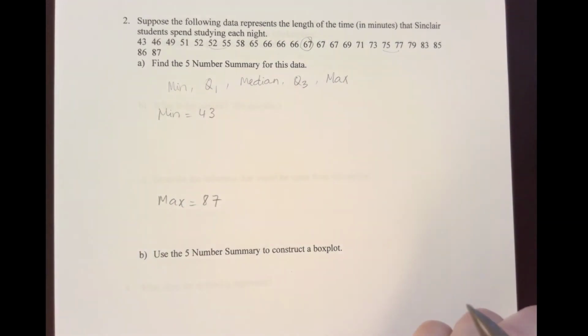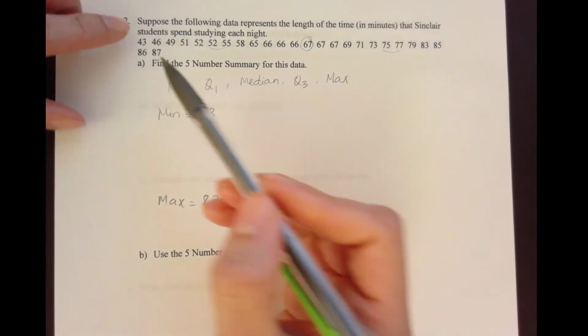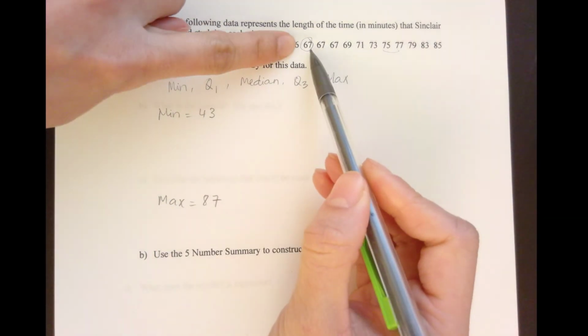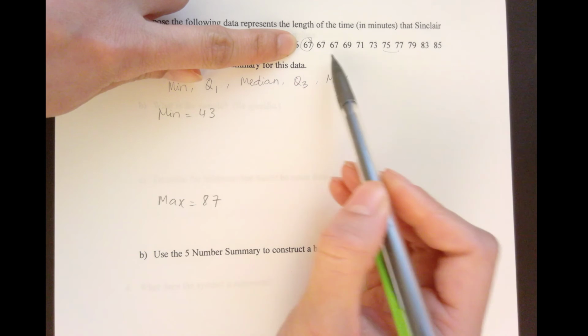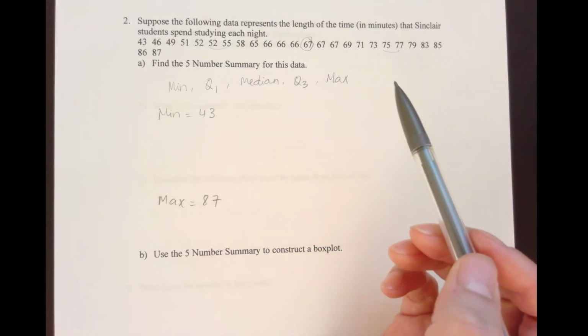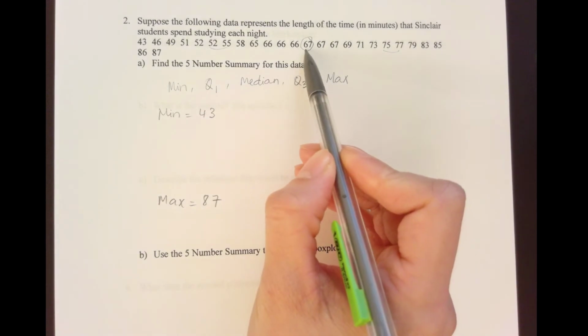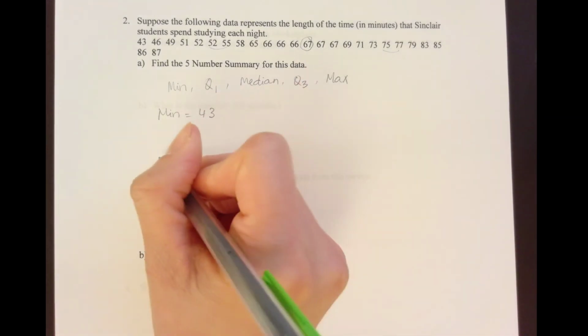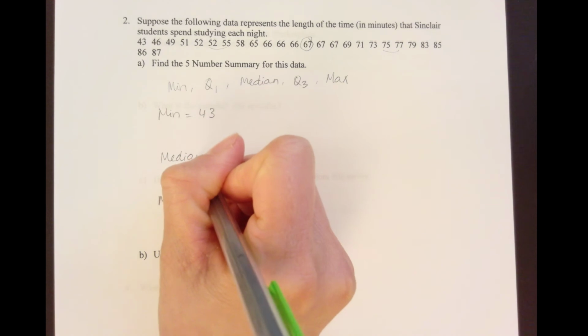The median is the middle number, so you can count from both ends toward the middle until you get to the middle number. If there are two middle numbers, you would have to take the average of those two middle numbers to get the median. So in this problem, we only have one middle number. So your median is 67.